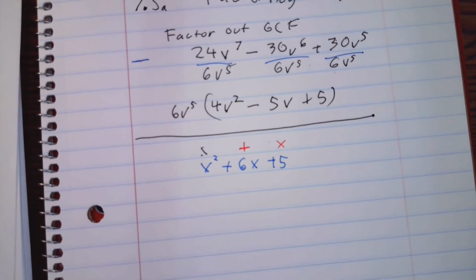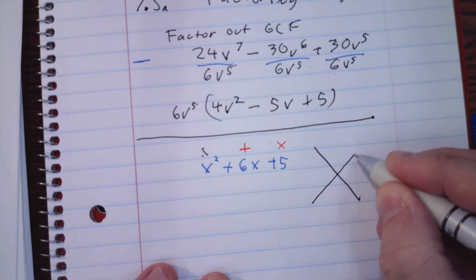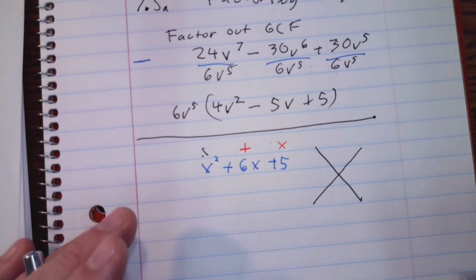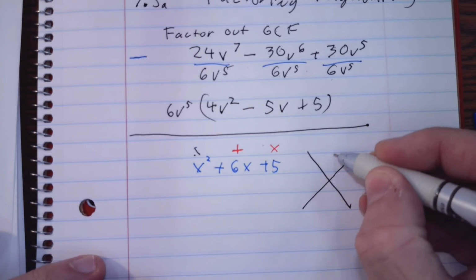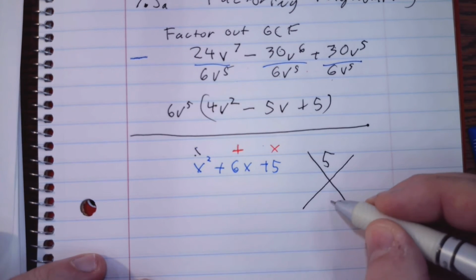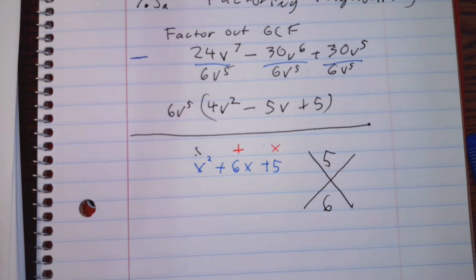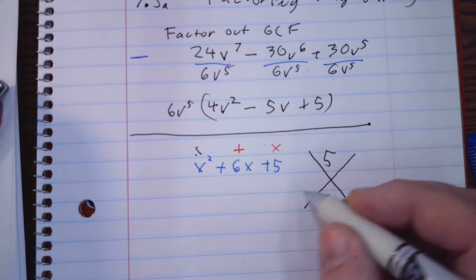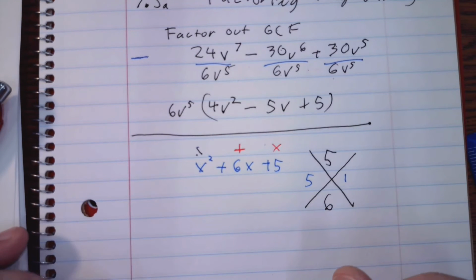Okay. And this is what we're going to do. We're going to draw your X or your diamond, and we're going to put the times part. Does the times part go top or bottom? Times part goes top, plus part goes bottom. Now we play the game. Five and 1, right? Is that right? All right, that's all the work we've got to do.